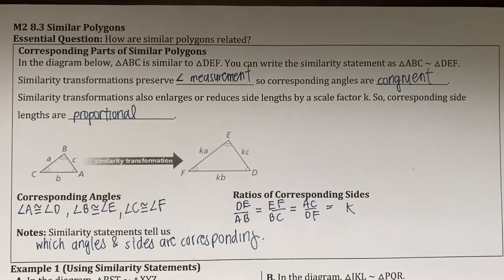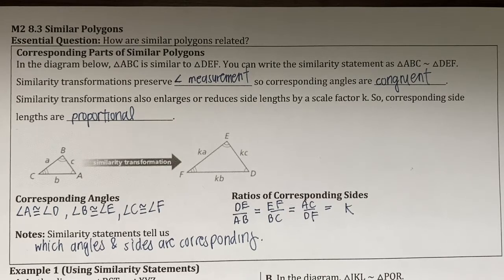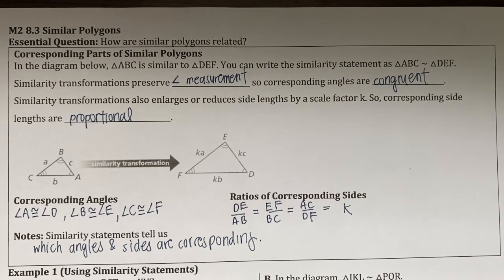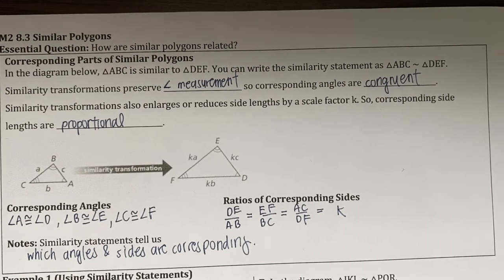We're going to start with example 1, where we are going to be given a similarity statement, and we are going to find the scale factor, list the congruent angles, and write the ratios in a statement of proportionality. Now, a statement of proportionality looks very similar to the ratio that we got here, so you want to write the three ratios and set them equal to each other.